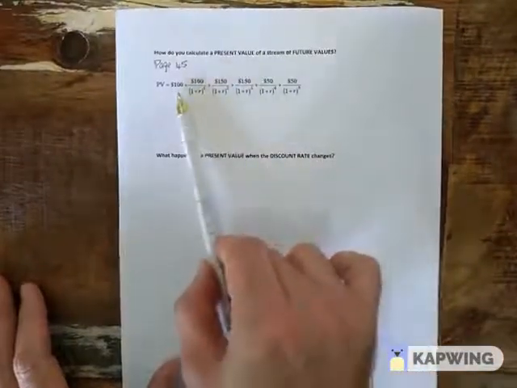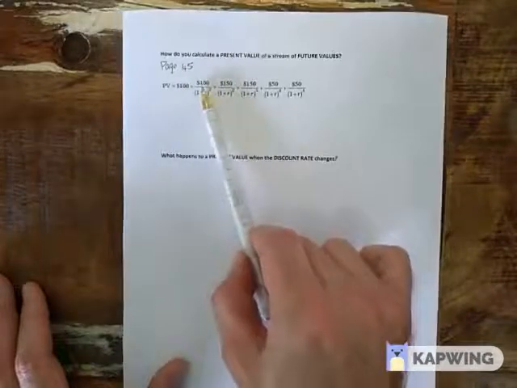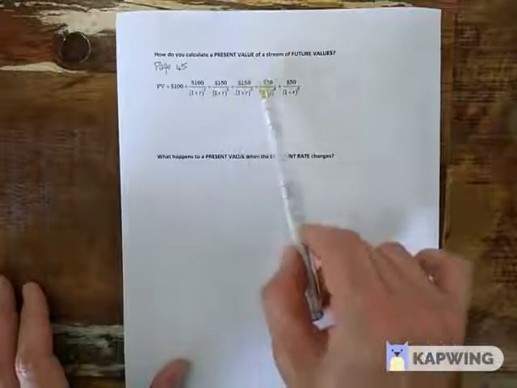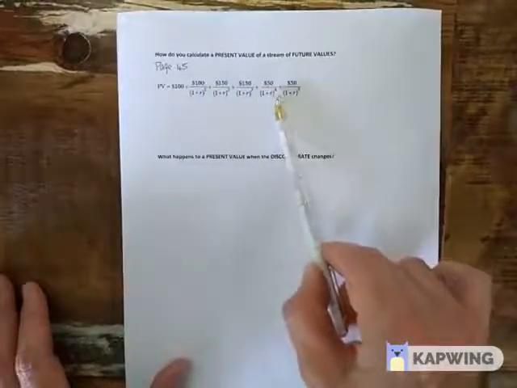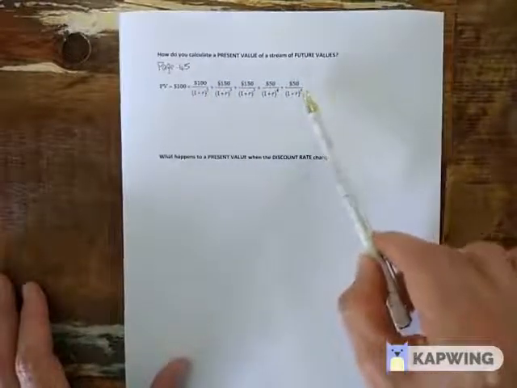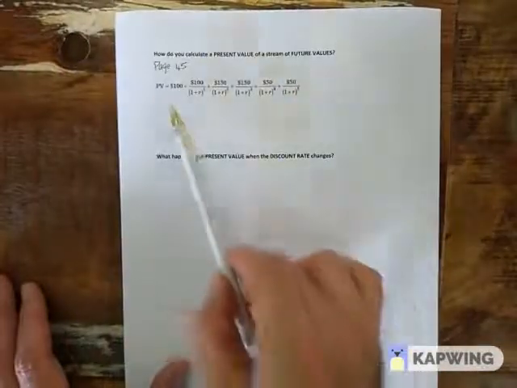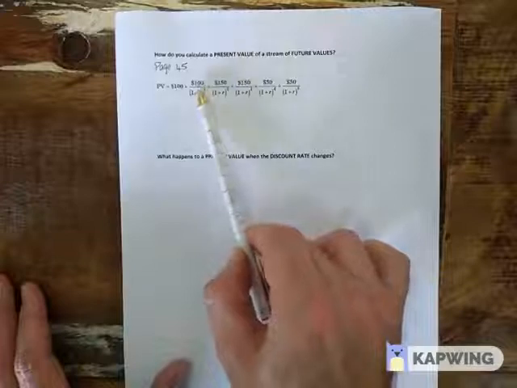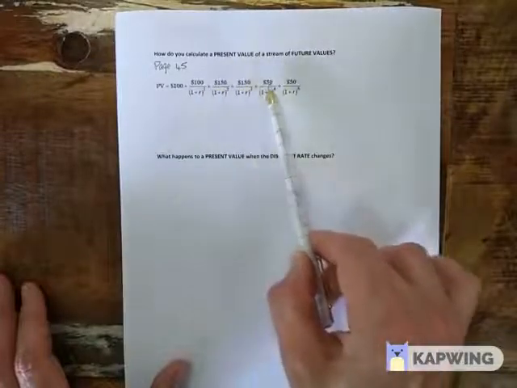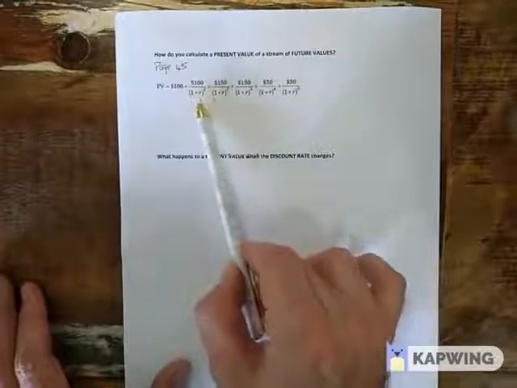So assume we get $100 this year, $100 next year, then $150 the year after, and so on. They are future values. You get $50 in year 4. You get $50 in year 5. But we only care about present values. So we can discount these future values by dividing them by these terms.